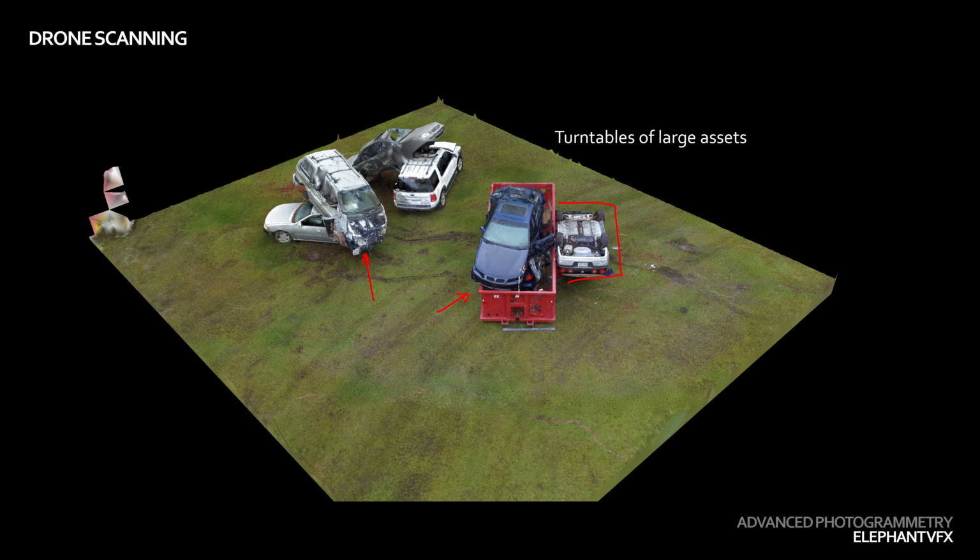That's all you need. So always keep in mind what is the end goal of your scan. For that purpose, this scan is just fine. Right? It is just perfect. It just needs a little bit of cleanup in some occluded areas, but for the most part, it works very, very fine, right? And again, this is like 50 images. It took like 10 or 15 minutes, and you're done. All right. So this is an example of a turntable of a large asset.